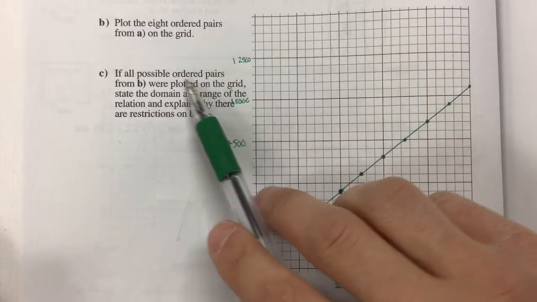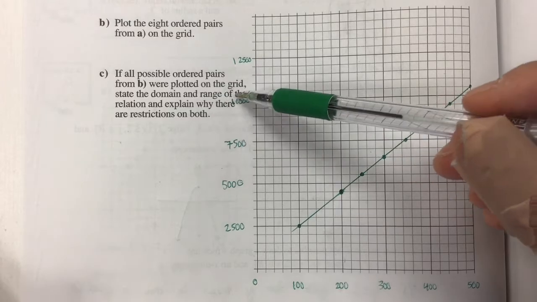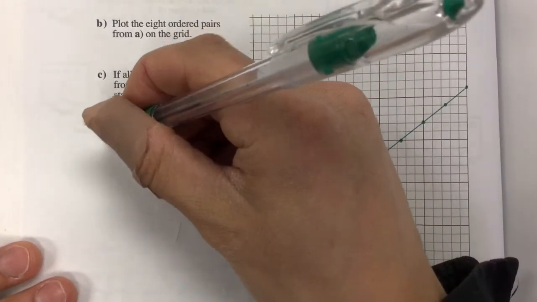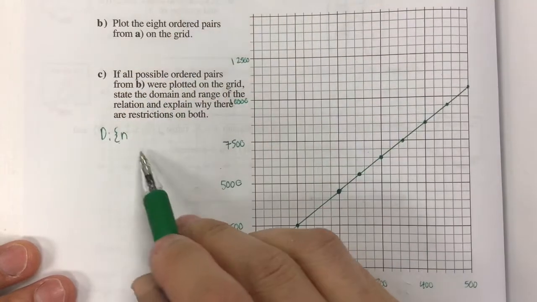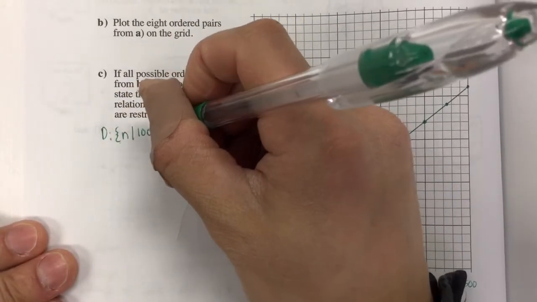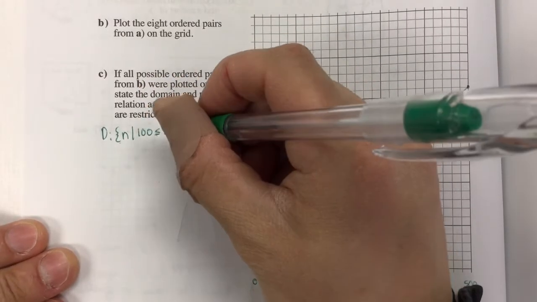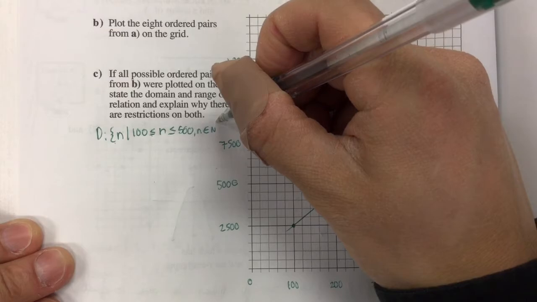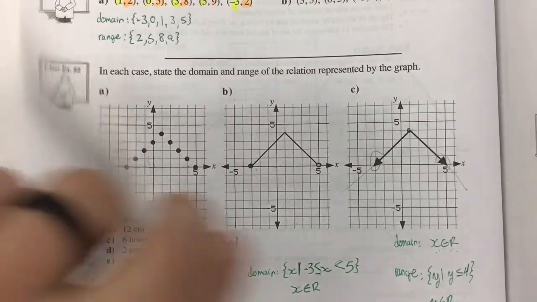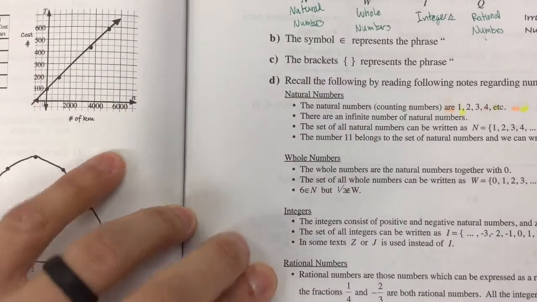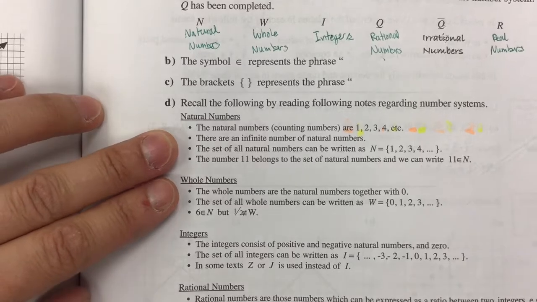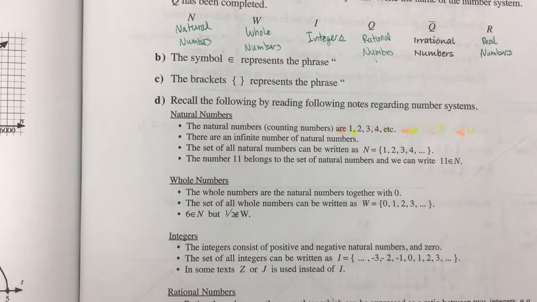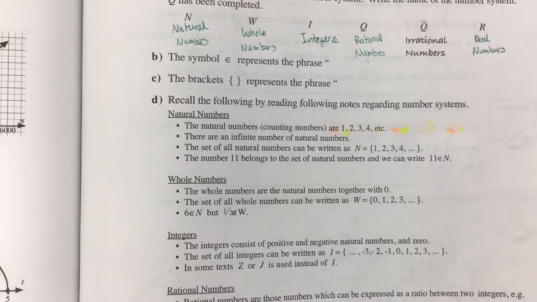And now, if all possible ordered pairs from B were plotted on the grid, we want to state the domain and range of the relation and explain why there are restrictions on both. So first of all, my domain, if we're talking about the variable n, the number of people, such that n is greater than or equal to 100, but less than or equal to 500, such that n is an element of natural numbers this time. So remember, if you jump back to the beginning, our natural numbers, those are the numbers 1, 2, 3, 4. They're infinite, but they also don't include numbers like 0. They don't include negative values.